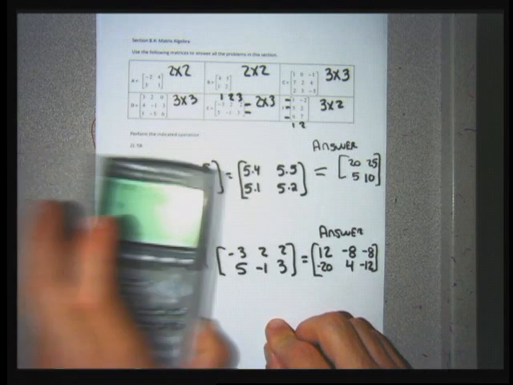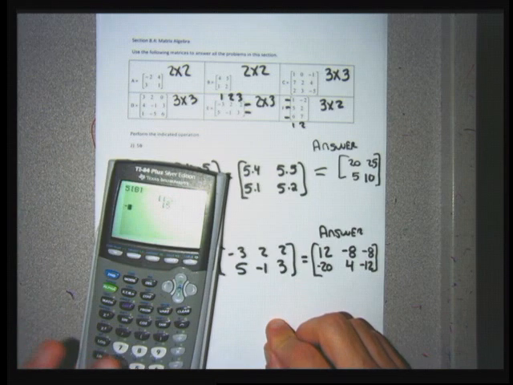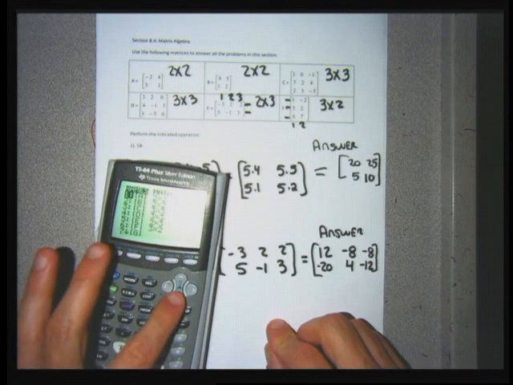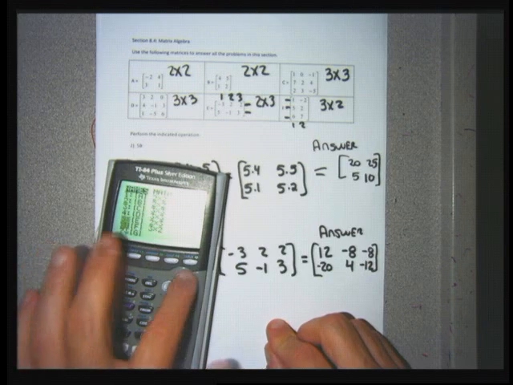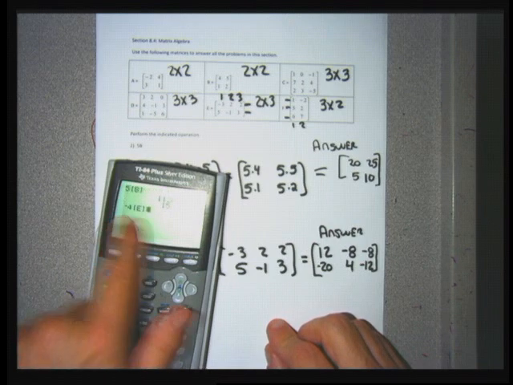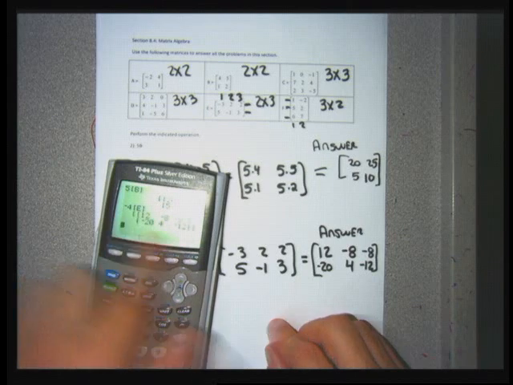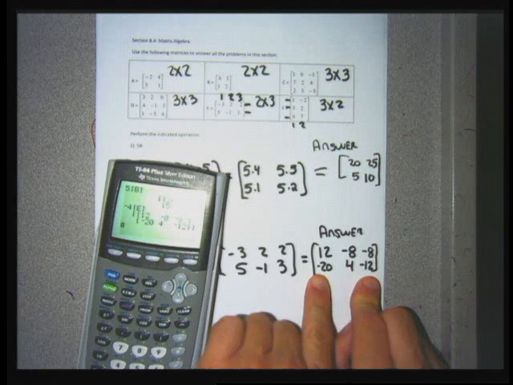I'm going to check on my calculator. First I'm going to type the -4, and then I'm going to go second matrix and have the names tab and the E highlighted because I'm trying to find -4 times matrix E. When I hit enter, that tells me it's going to take -4 and multiply it by matrix E. And when I hit enter again, I see 12, -8, 8, -20, 4, -12.